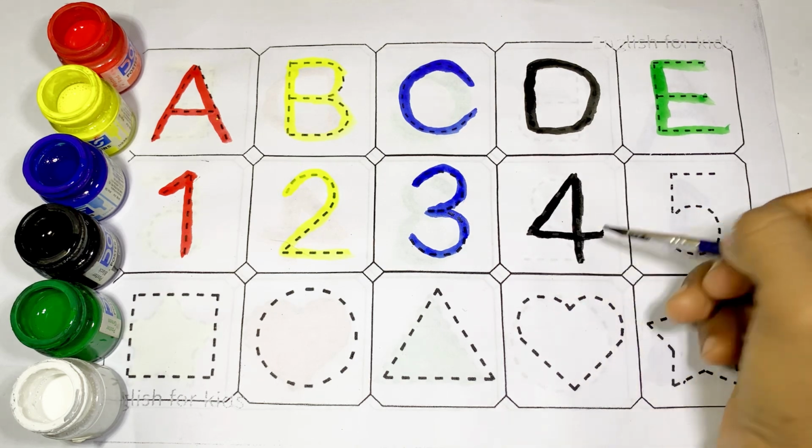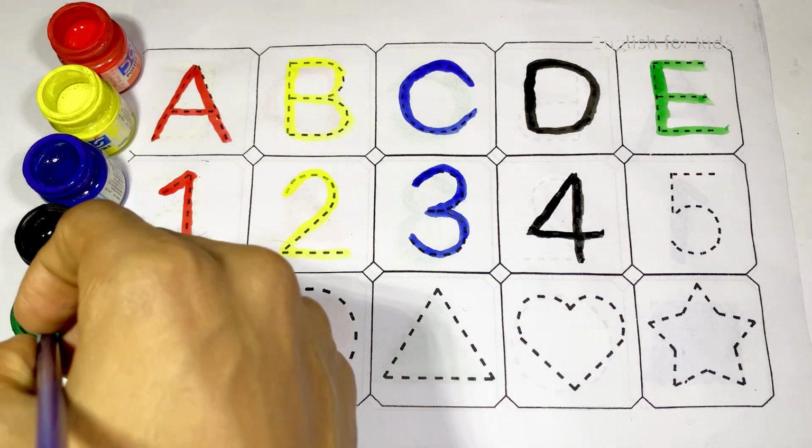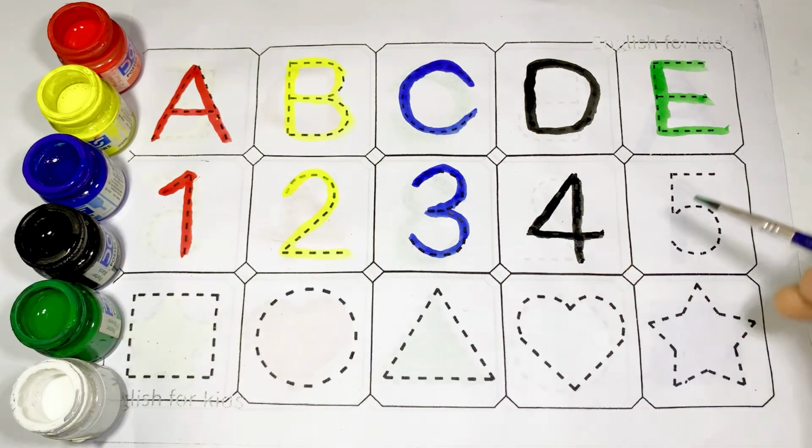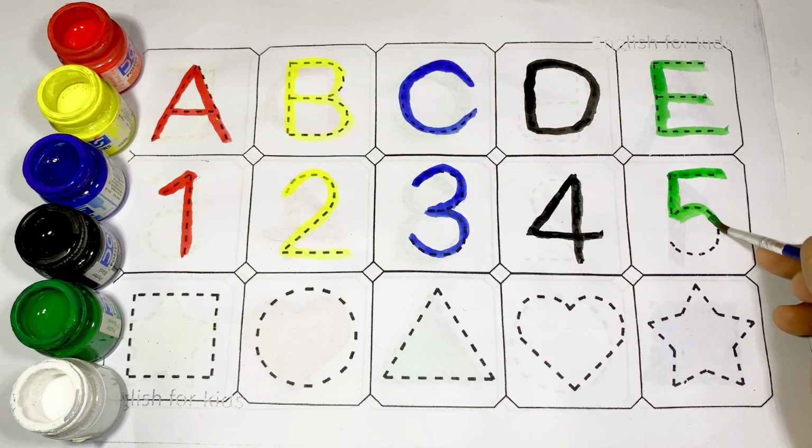F-O-U-R, 4. Next is 5, the numbers of 5, and use green color. F-I-V-E, 5.